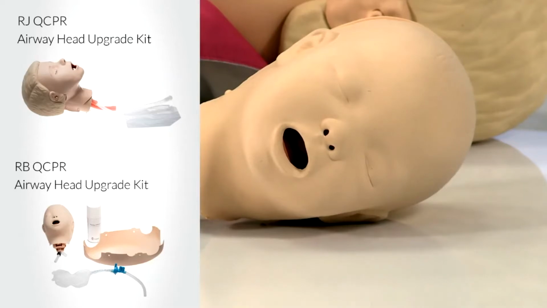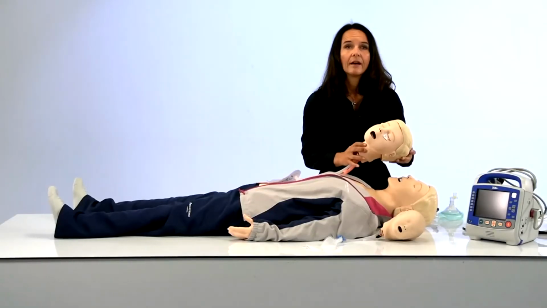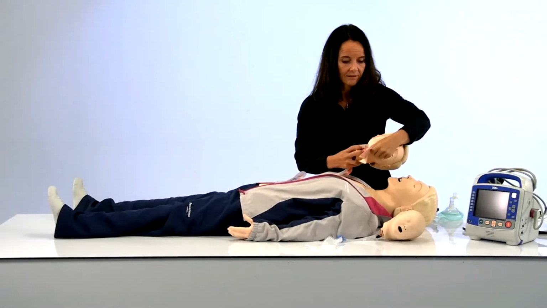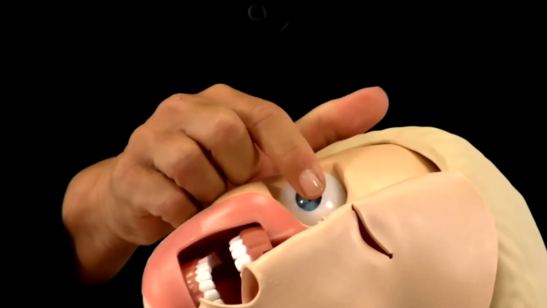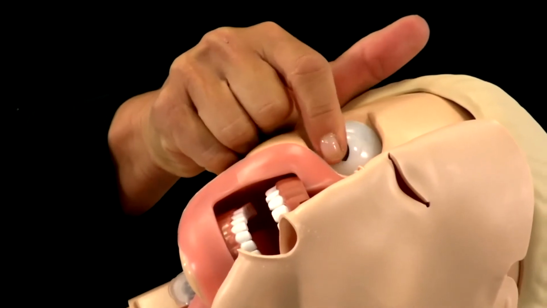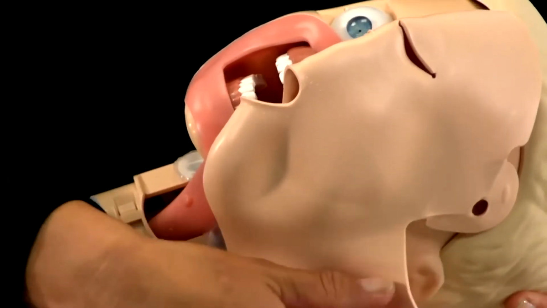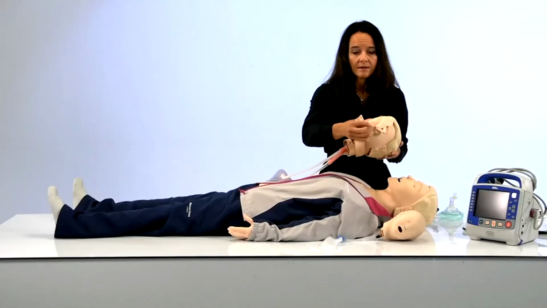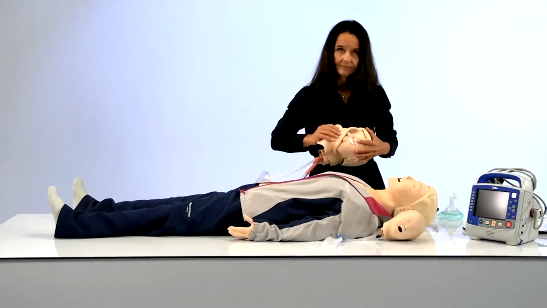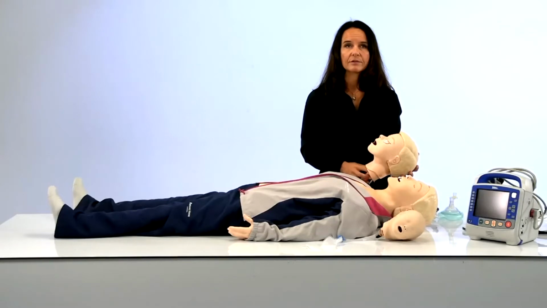Something unique about the Resusci Junior HP-CPR airway head is the new pupil feature. Users can simply and more easily roll the pupils to show dilated and normal eyes. You just flick them like this. I'm doing this demo without the face skin to give a better visual of this. The same design will be implemented to the Resusci Anne airway head as well. And this will be made available as an upgrade to current customers.